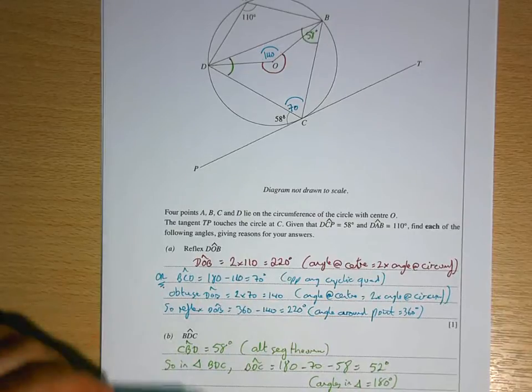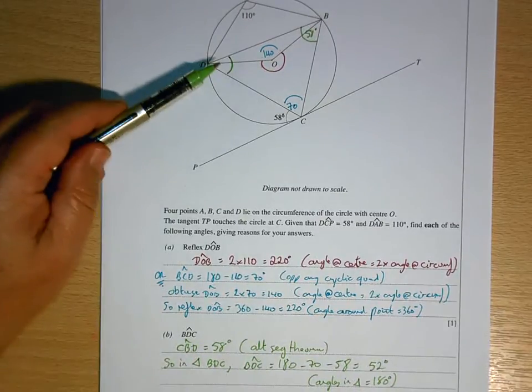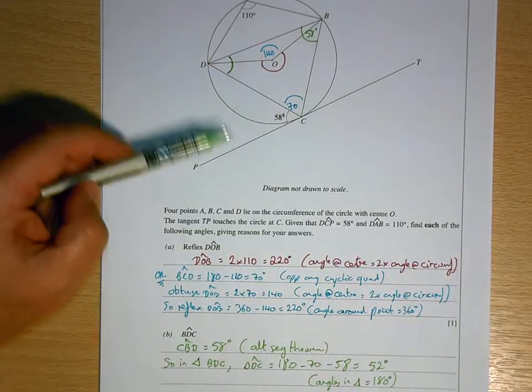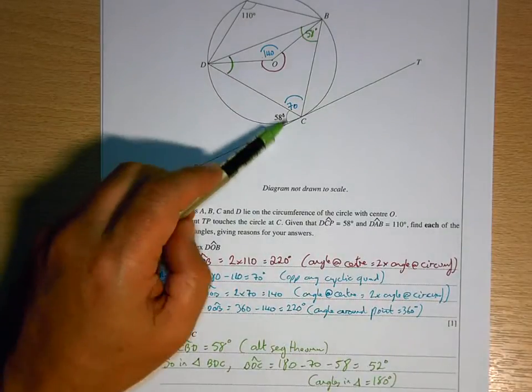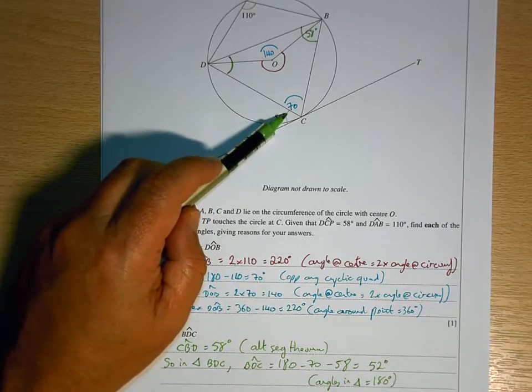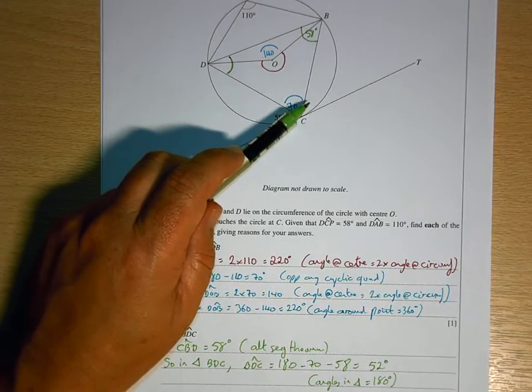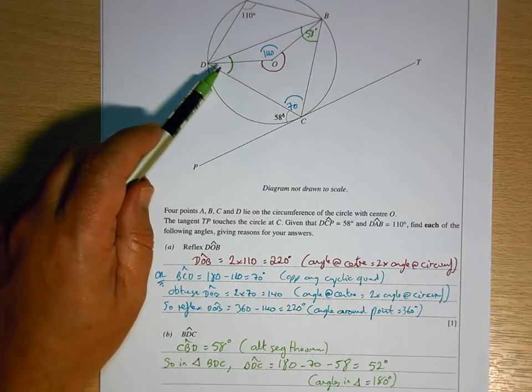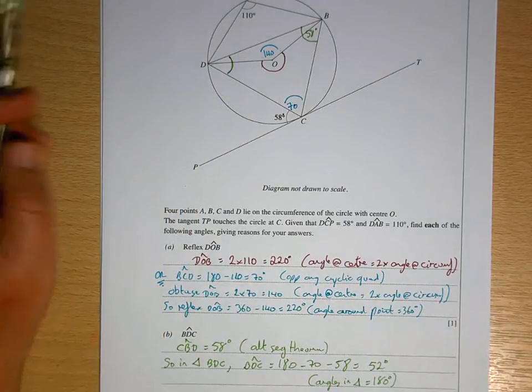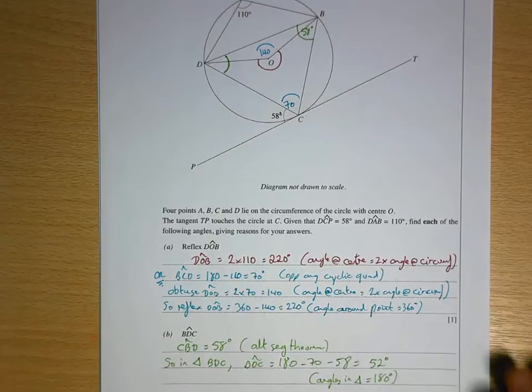So that's the way into that one. There are other ways into it, but that is by far the easiest way. What you could have done is taken those two away from 180 to get that part of the segment, and that will then bounce off the alternate segment theorem to give you that straight away. So that's another way of getting there.